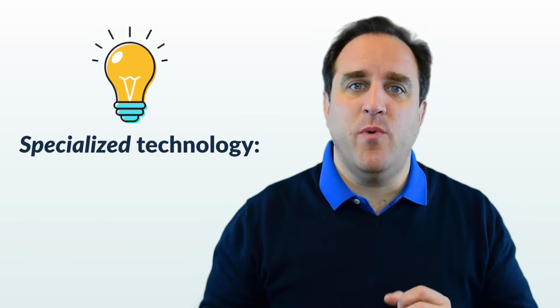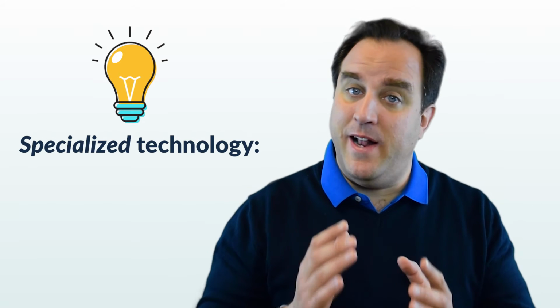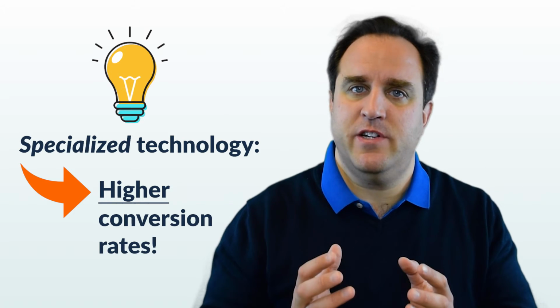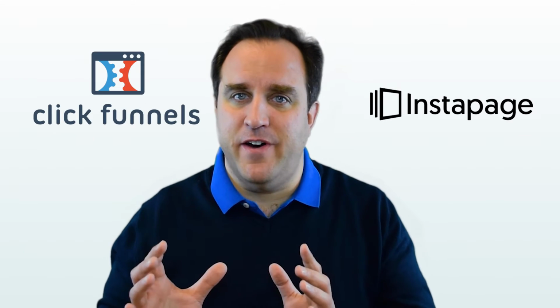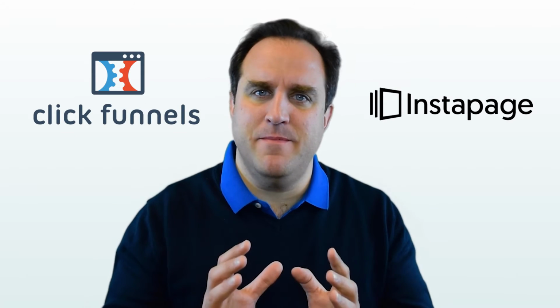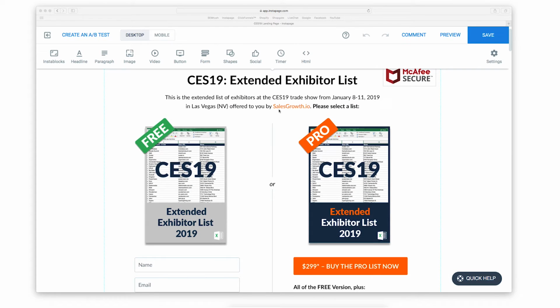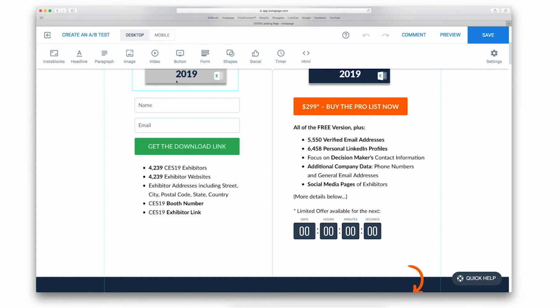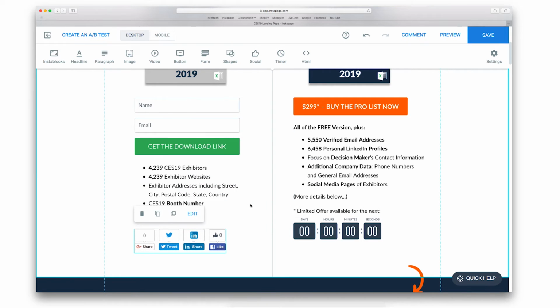Now, your site is probably running on WordPress or any other content management system, and that is perfectly fine. But when it comes to landing pages, it's actually worth considering specialized technology to build landing pages. Why? Because they focus on conversion rates and on a better user experience. My two favorite page building tools are Instapage and ClickFunnels. Let's have a quick look at both of them. Instapage allows you to add one or several pages to your existing website. It is very simple to use and requires zero development skills. You can simply drag and drop your page elements and configure them as you wish.